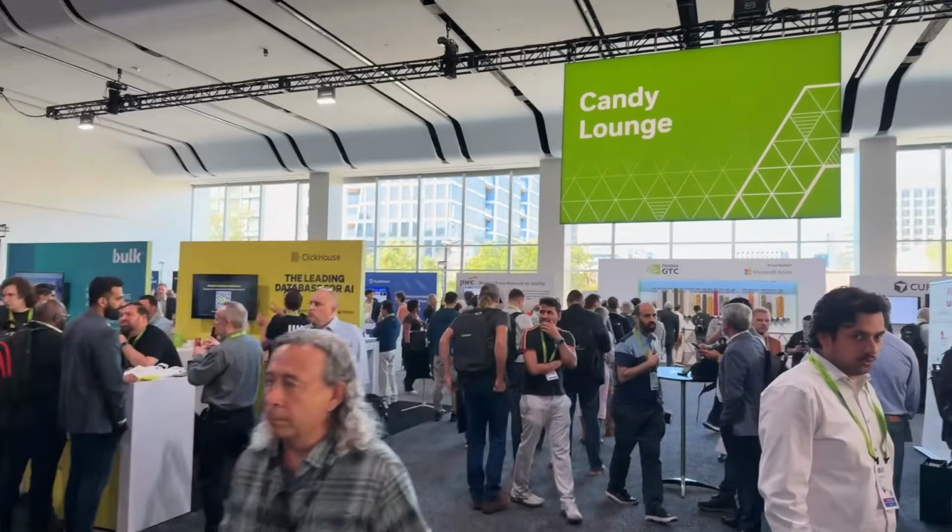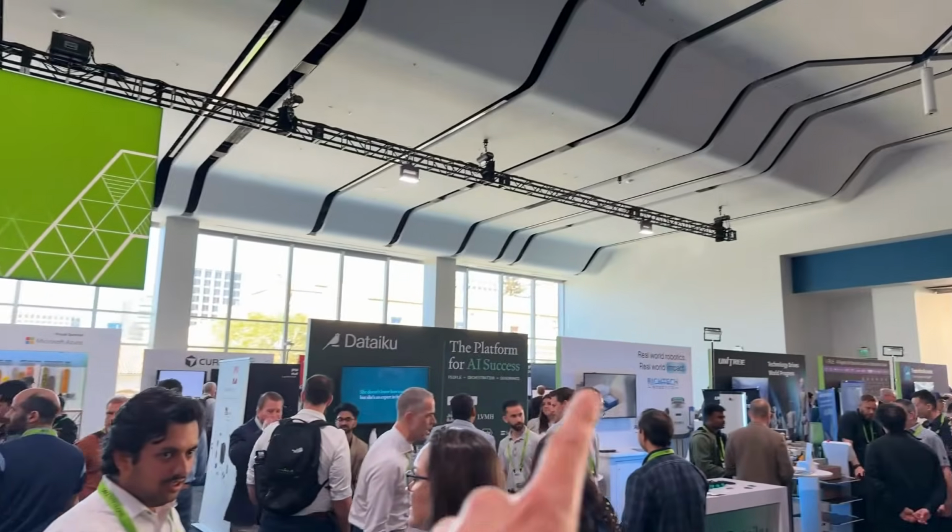So, I'm just walking the floor right now. There's a lot going on. It's a pretty big conference hall. So, over here. Oops, sorry. Whoops, sorry, my bad. Okay. So this is the front area.